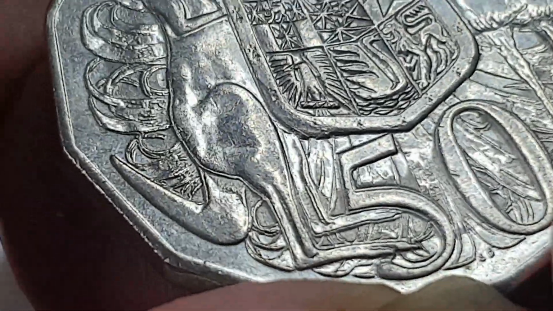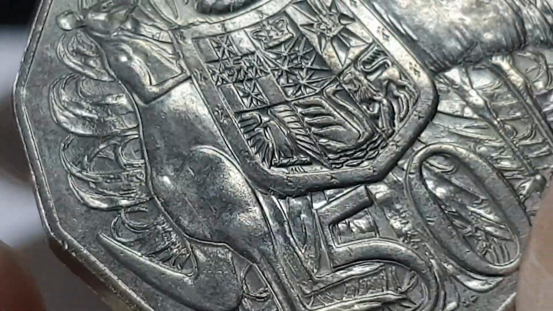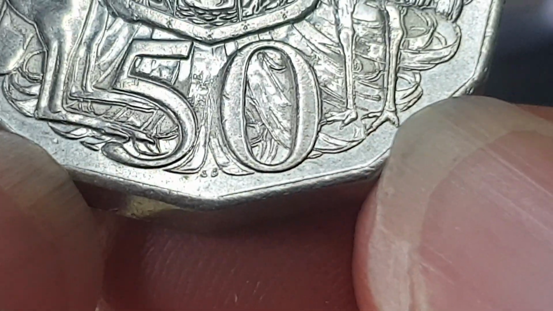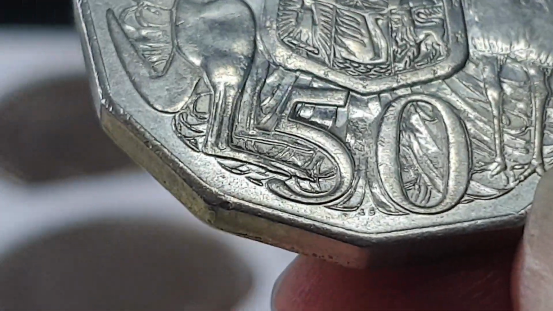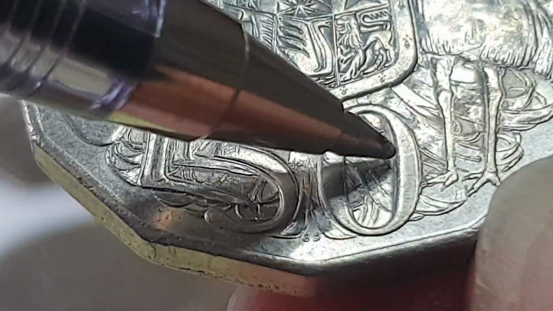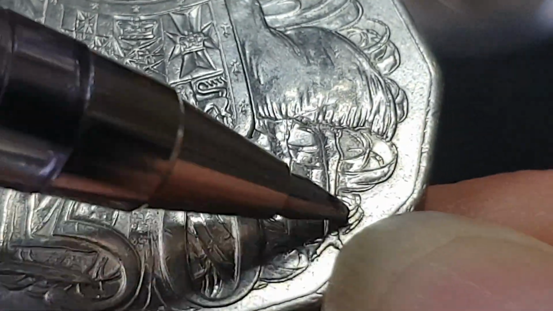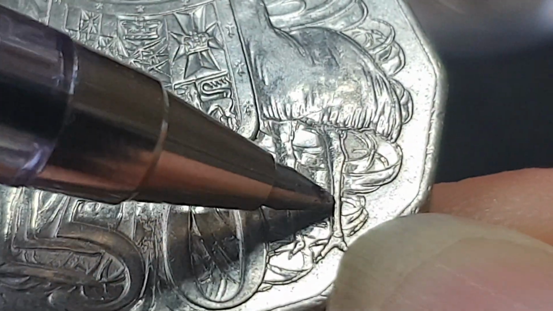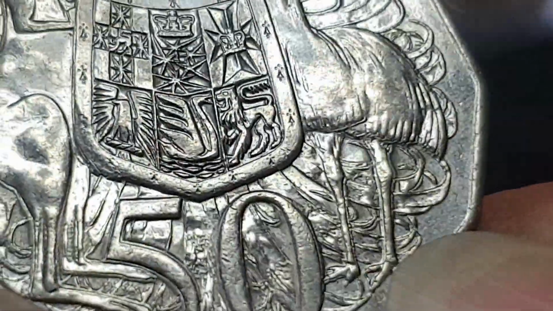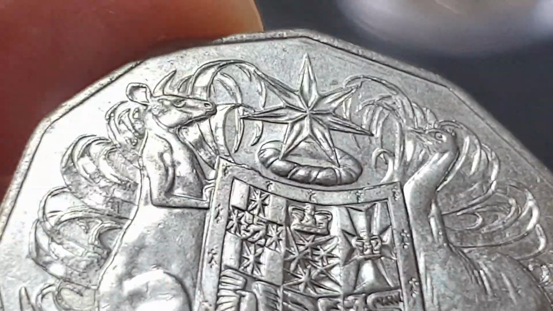So that is just a breakdown in the die. It's starting to break down. You can see you've got some problems there as well. You can see the doubling of the 50, so you've got doubling around here on the 5 and on the 0, and also on the emu, especially the emu's feet. You can see around there on its back. So this is definitely die degradation. It means the die is breaking down because it's been used too much.